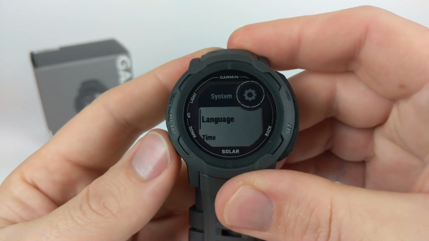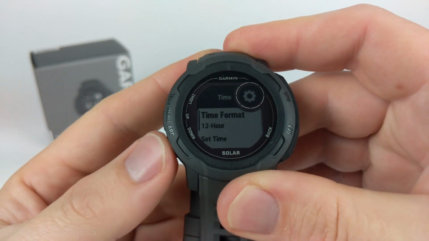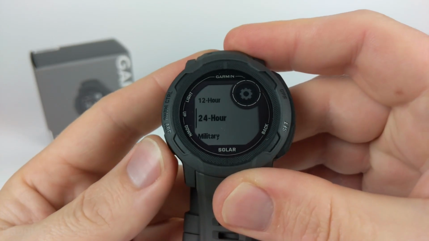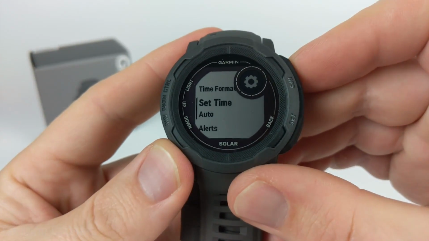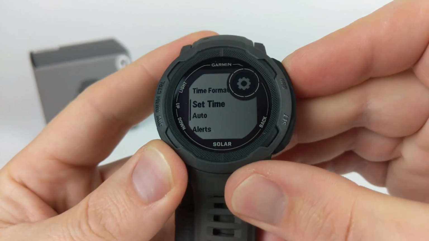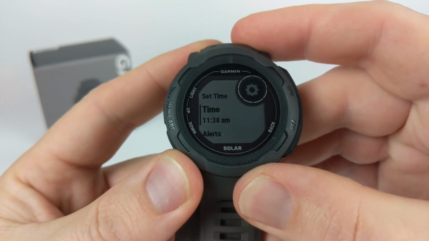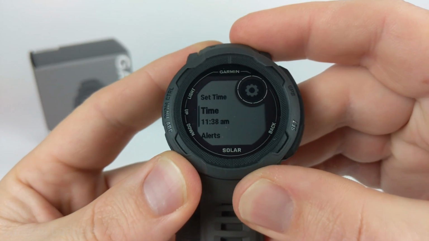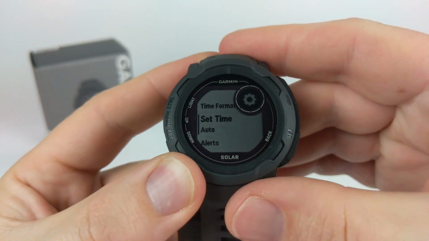After language in the system settings, we have time, and this is where you can not only change the format of the time. Now they have everything from 12, 24 to military. You can also go down and set the time. If you want to manually change your time, select in here, select manual, and then when you do that, you'll have a new option for time right here where you can actually go and set the time manually rather than having it automatically do it through your phone or GPS.